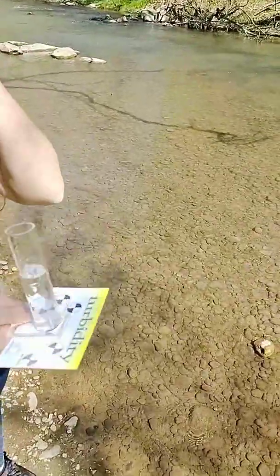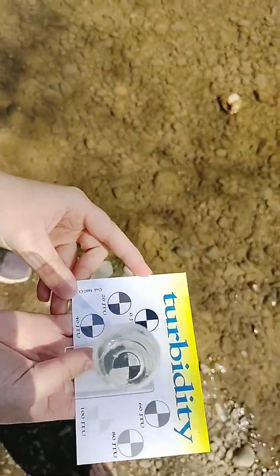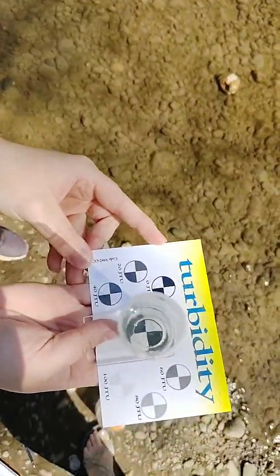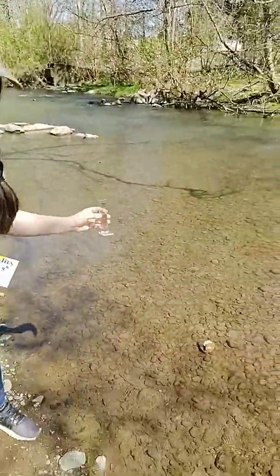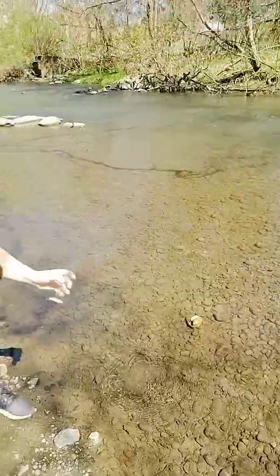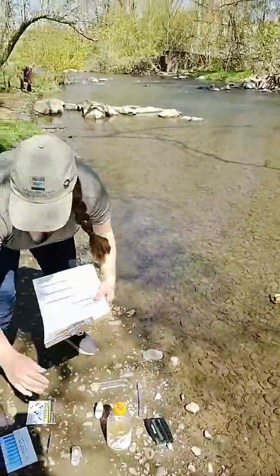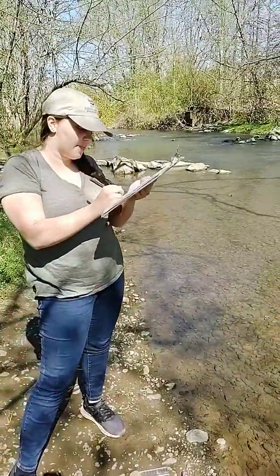Yeah, so I think the turbidity is actually very, very clear. I would almost say 0, maybe 5. There's a little bit of particles in there, but it's not very faded at all. So it's very clear water today. And since we didn't use chemicals for this one, I can put the water back in the creek. All right, so I will write down our score there, which I'll just say was around 5.